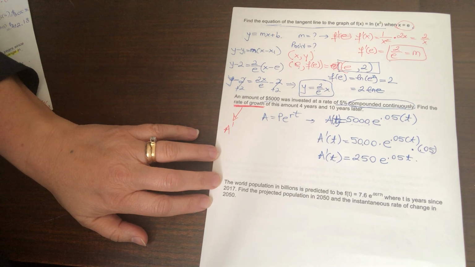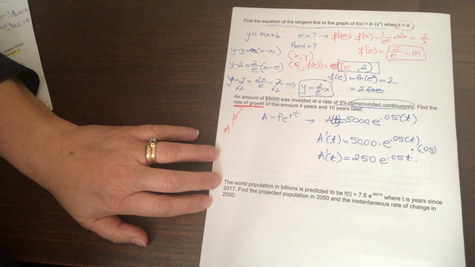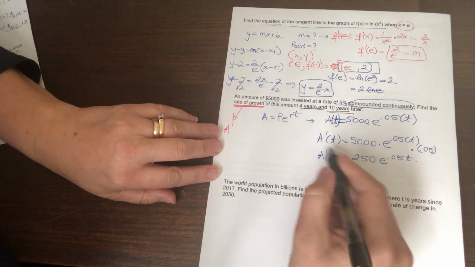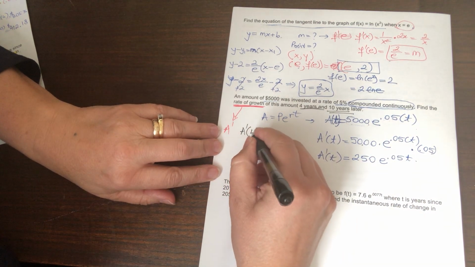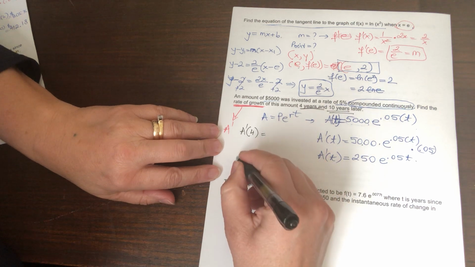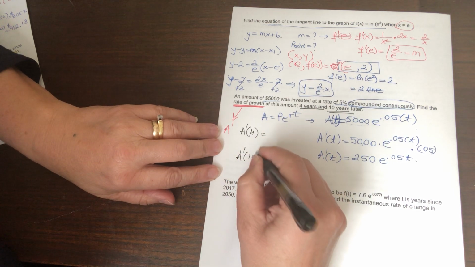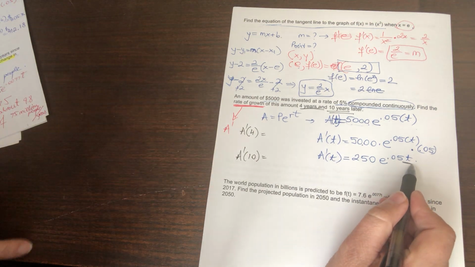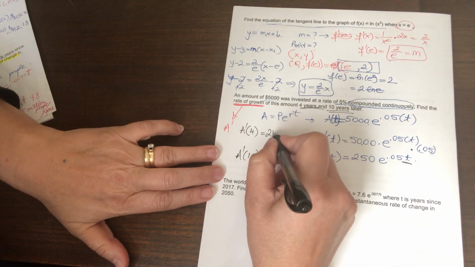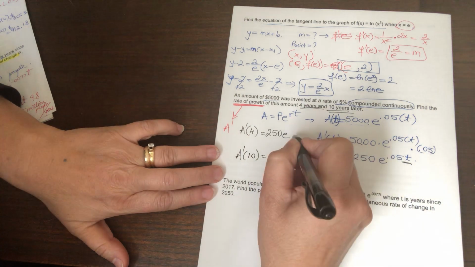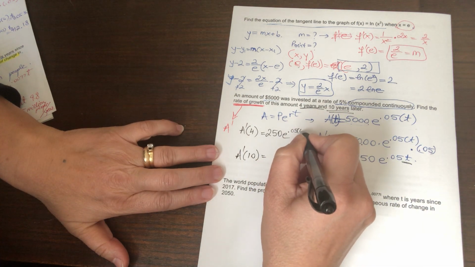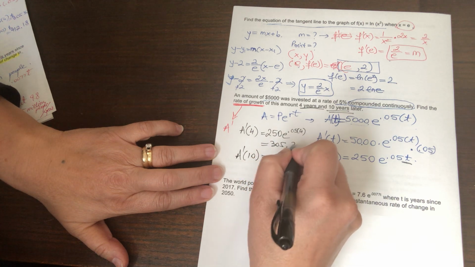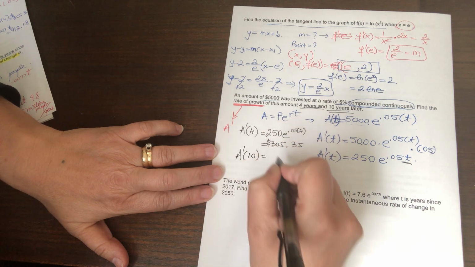Okay, now it says, find the rate of growth of this amount 4 and 10 years later. So in other words, find this derivative specifically at 4, and then find this derivative specifically at 10. Okay, so plugging in a 4 into this derivative function will get me $305.35.